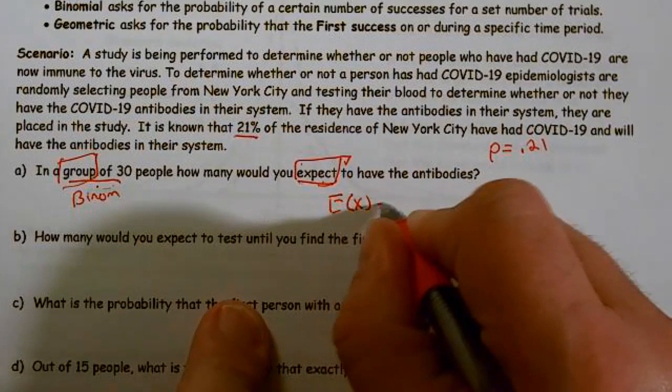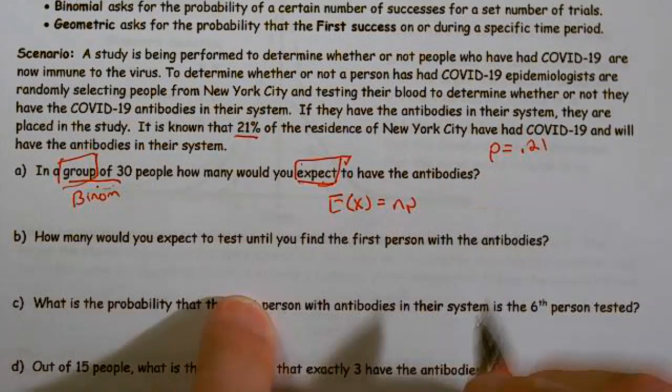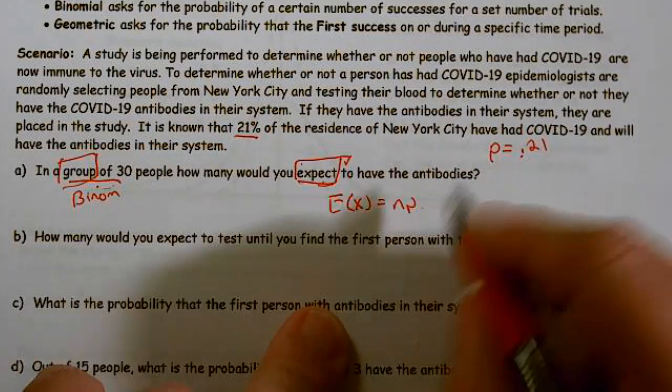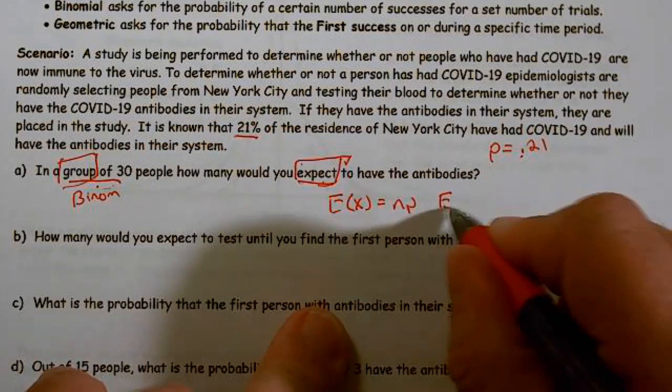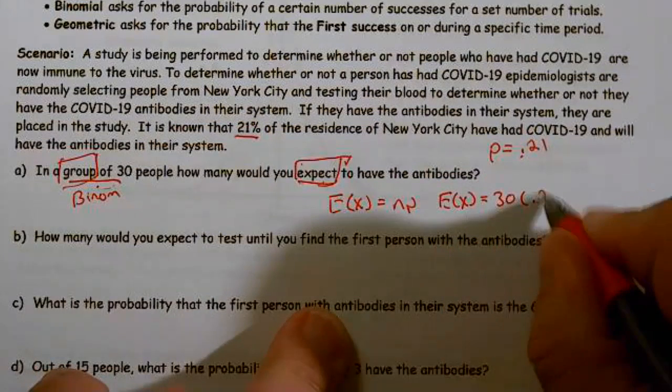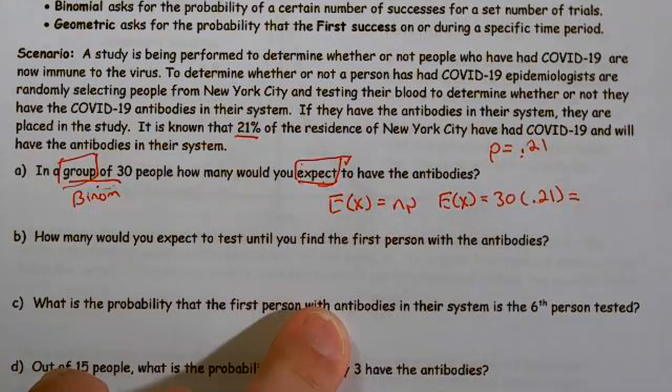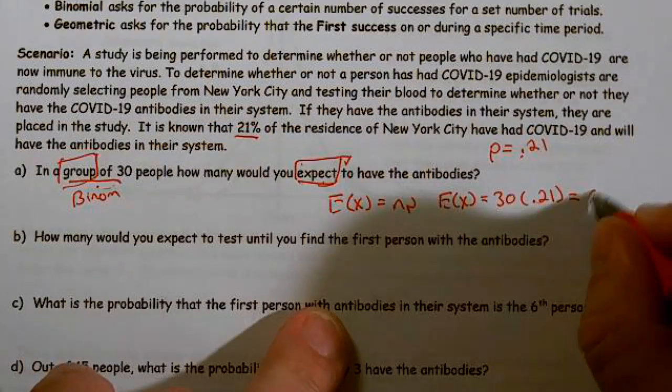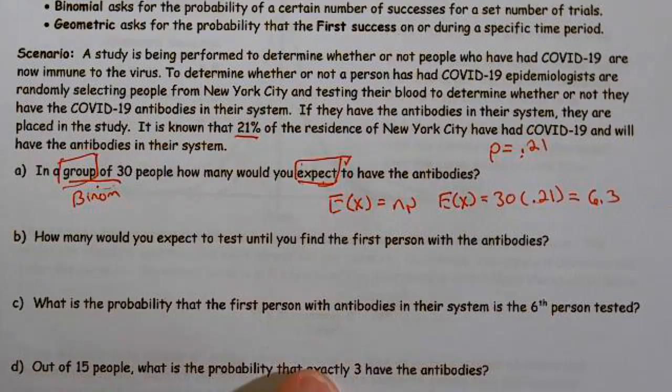And on the front sheet, we said that that was np. Well, we know our probability is 0.21. So the expected value is going to be 30 times 0.21. And when I do that with my quick math that I have on another screen, I find out that it's 6.3. So my answer is 6.3.